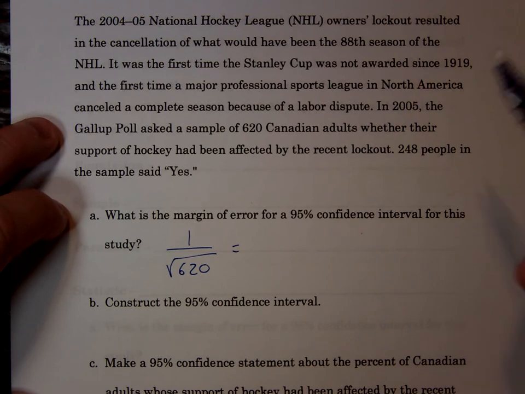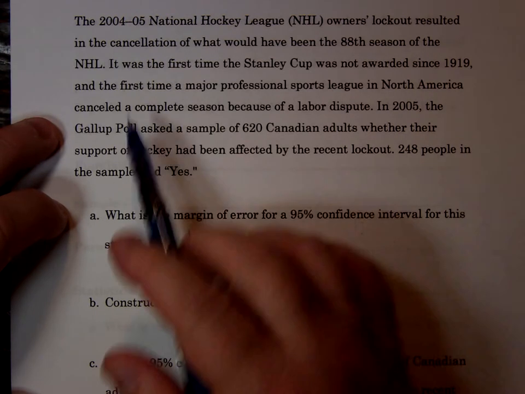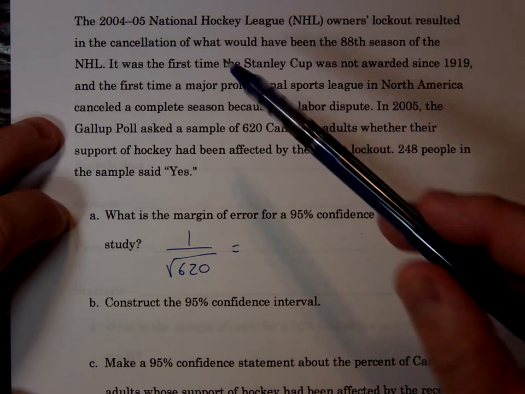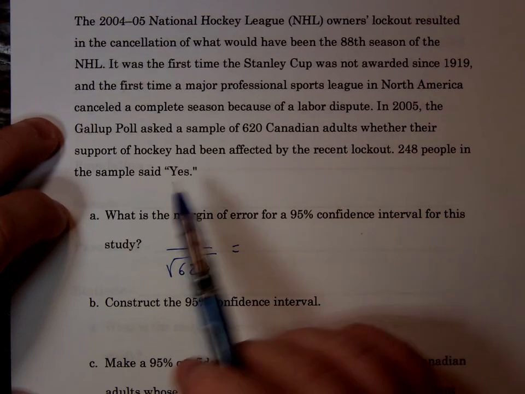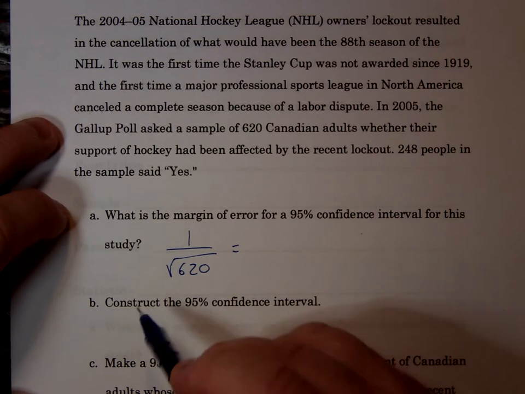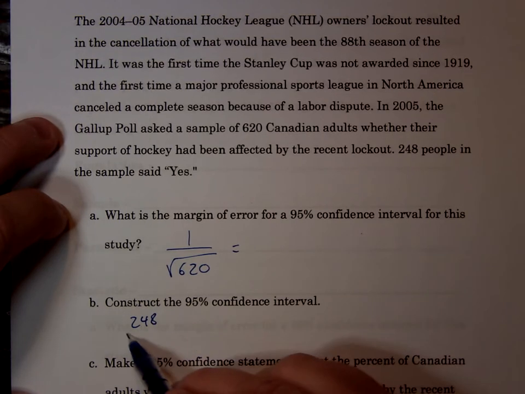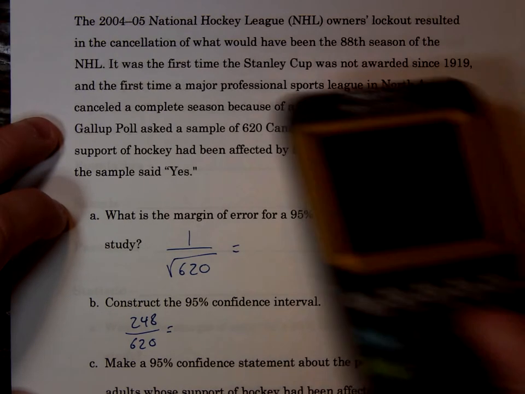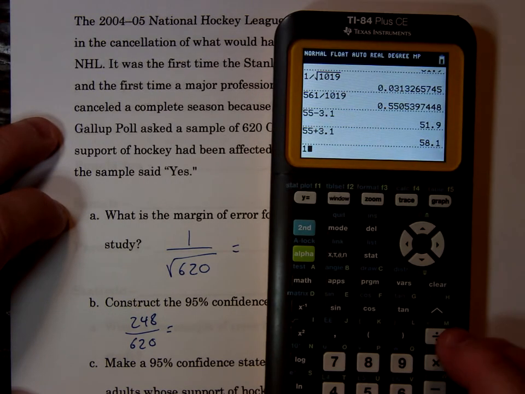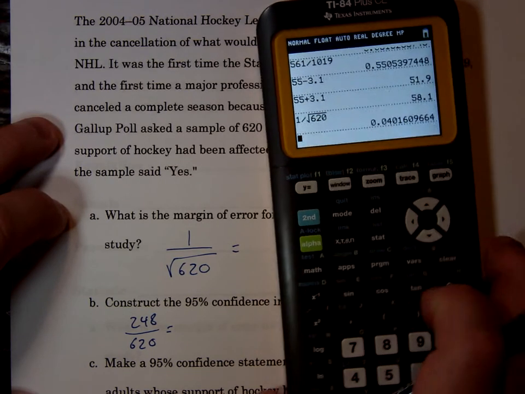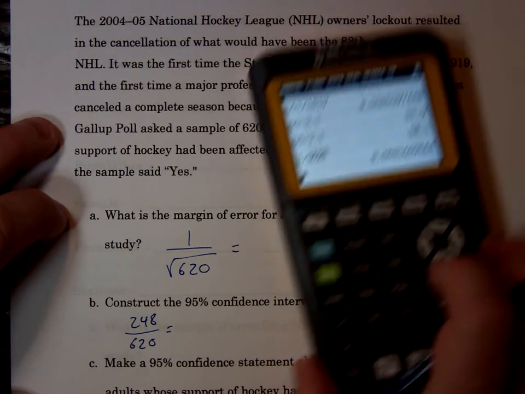If you were asked what the parameter is, it's not a specific number, it's just the percent of Canadian adults who were affected by the recent lockout. And then this statistic is the 248 out of the 620 that said yes. And we'll figure that out. So first, 1 divided by the square root of 620, that's about 4, we'll just call it a 4% margin of error.